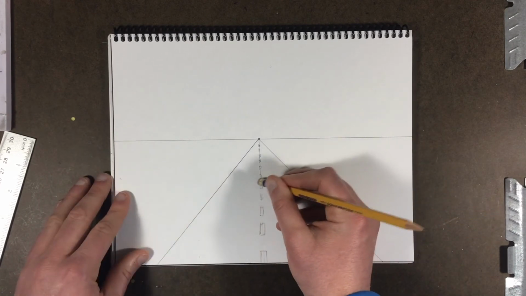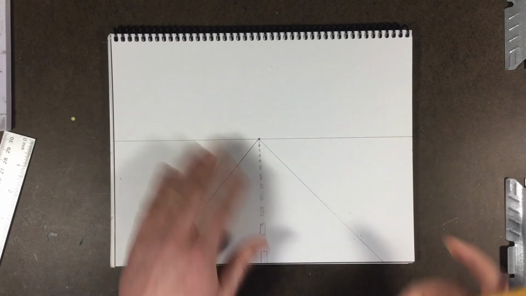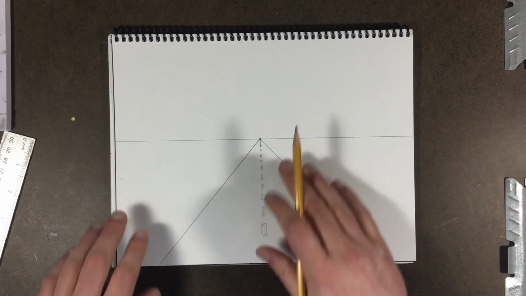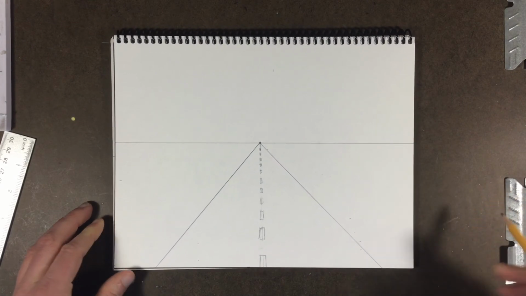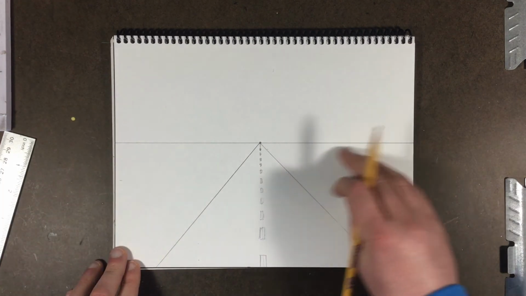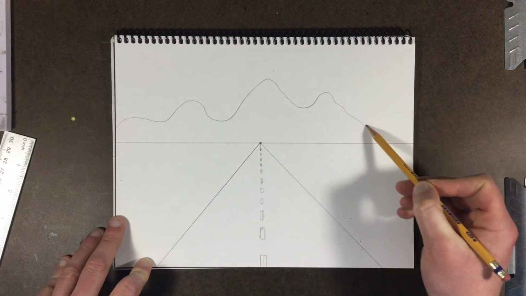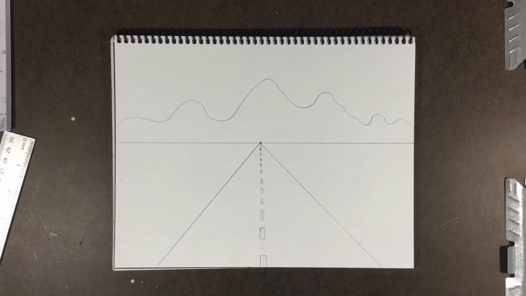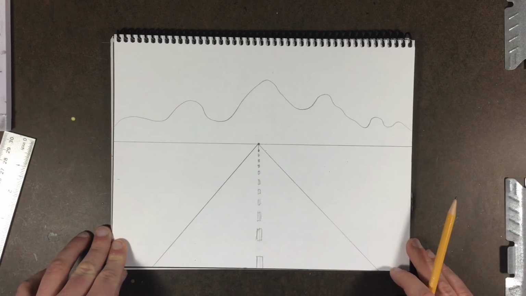All right. So after this, students, you're going to add anything you want to this. If you want to put a car on the road, you can. If you want to put houses, or if you want this to be, for example, a desert road where it looks like it's going out to nowhere, you could put cacti, you could put a mountain range of any sort in the back, like that. Then you can finish it out and make it a really nice drawing. But the whole idea and the concept that I want you to really try for is to do the road and make it look like a road.